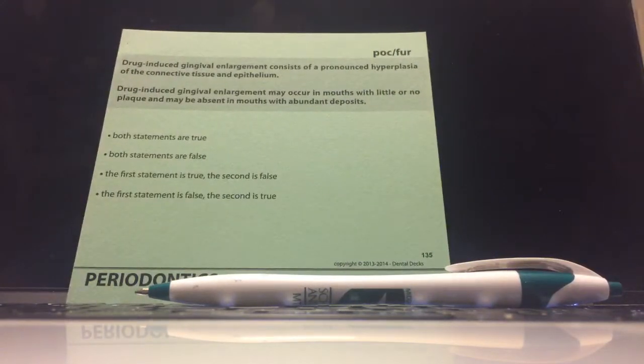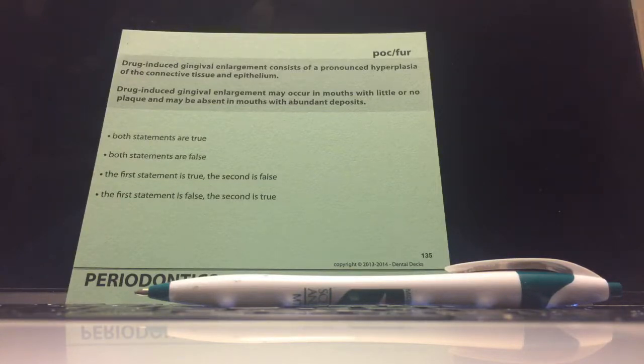Drug-induced gingival enlargement consists of a pronounced hyperplasia of the connective tissue and epithelium. Drug-induced gingival enlargement may occur in mouths with little or no plaque, and may be absent in mouths with abundant deposits.